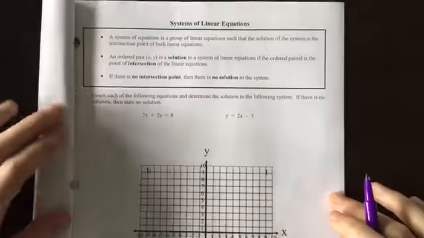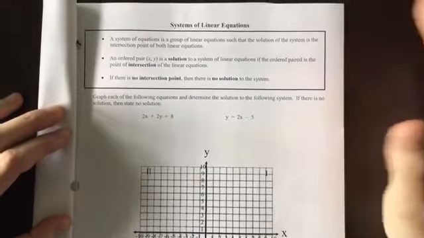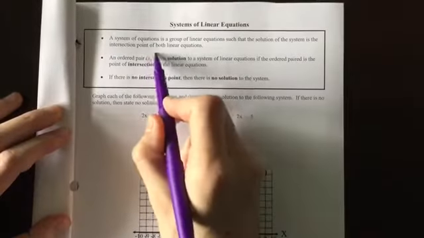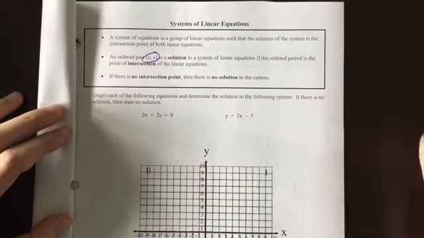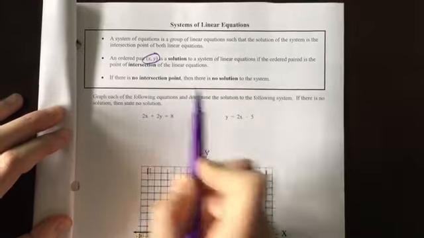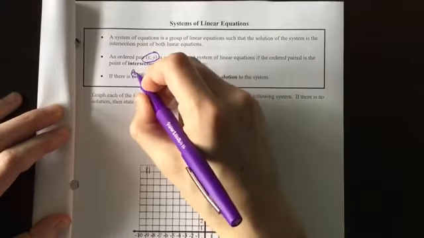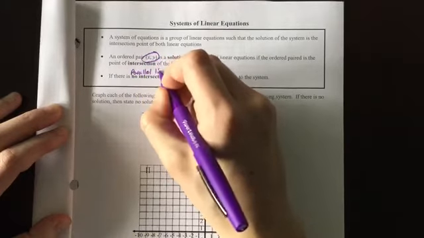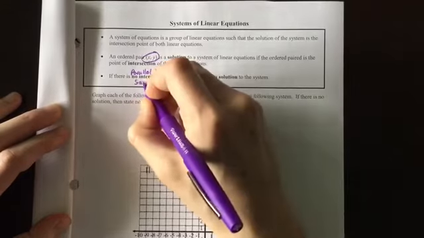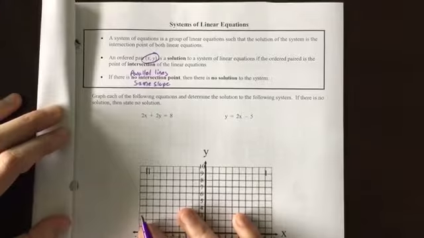We're on page 33. We're going to graph our systems of linear equations. We know the systems are two or more equations, that the ordered pair, their point of intersection, is a solution. Something we want to point out is that if there is no intersection point, then we say there is no solution to the system. But the only time we have no intersection point is when we have parallel lines, where we see that same slope. Otherwise, we should see a point of intersection.